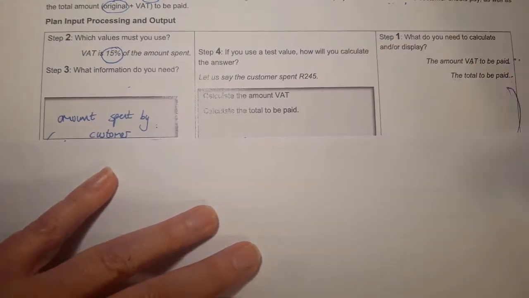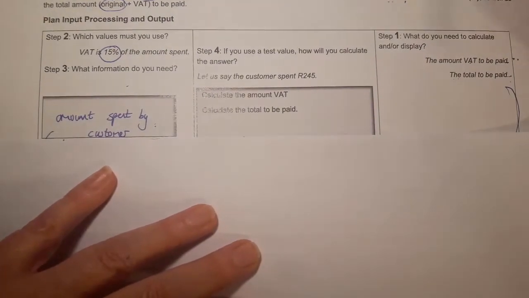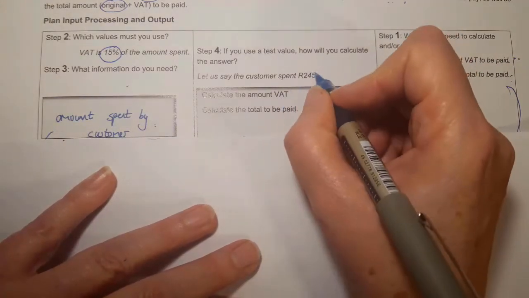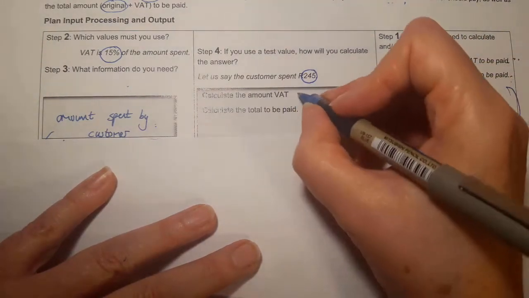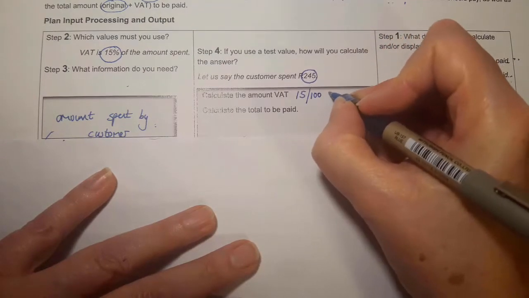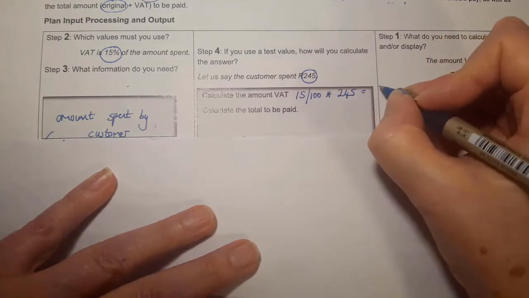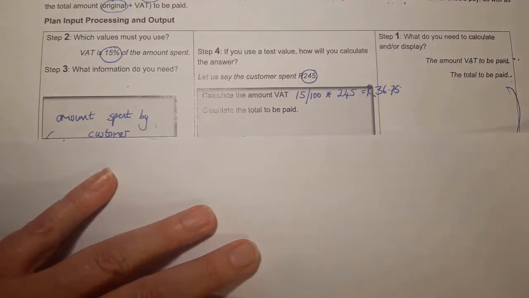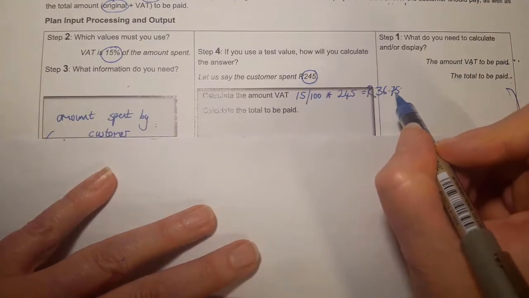If I now have my calculator and I have a pencil and paper, I can calculate what is the amount of VAT that needs to be paid on an amount of 245? That's why you attended math class. Now you will know, we hope, that it is 15 divided by 100 multiplied by 245, and that will give you 36.75. So obviously that is the rand value. So the VAT only to be paid on this amount is 36.75 rand.